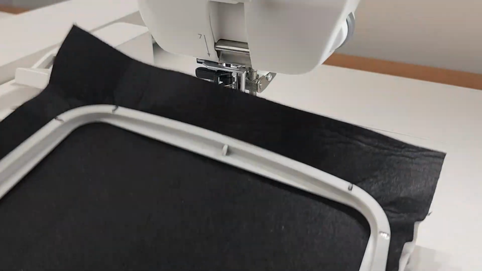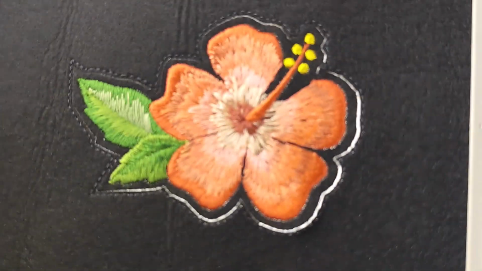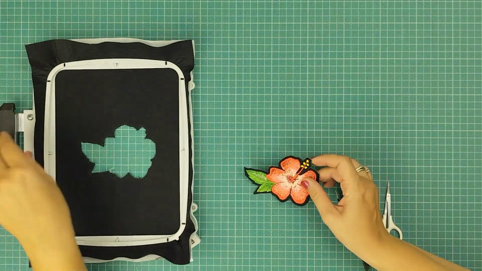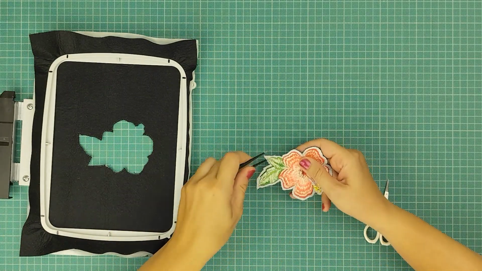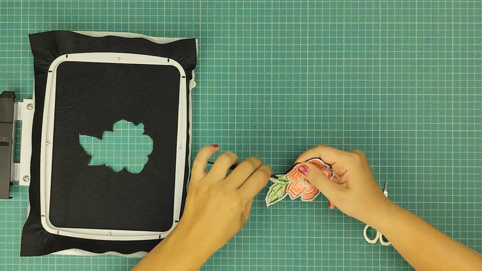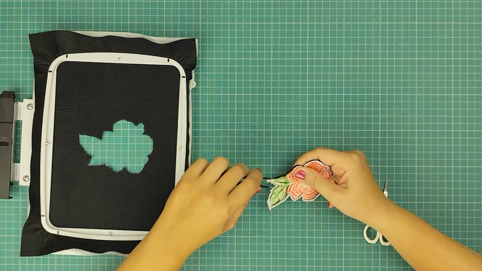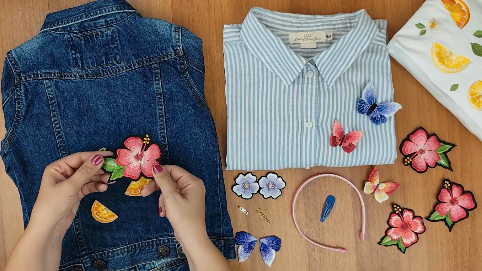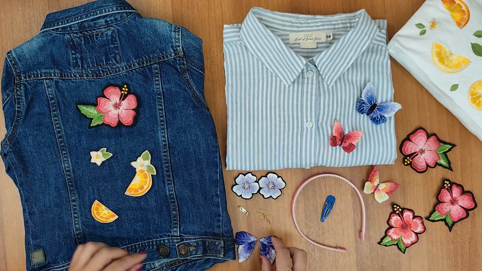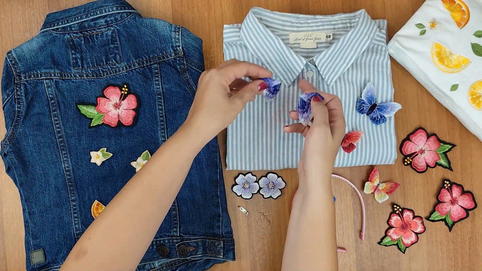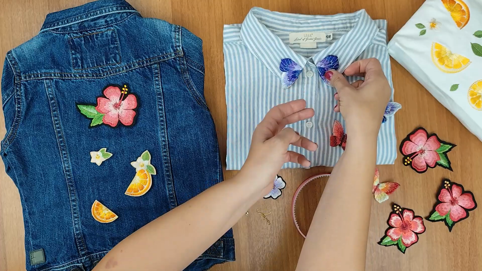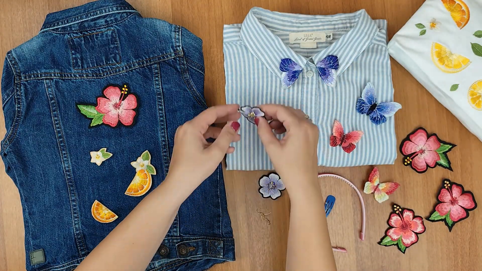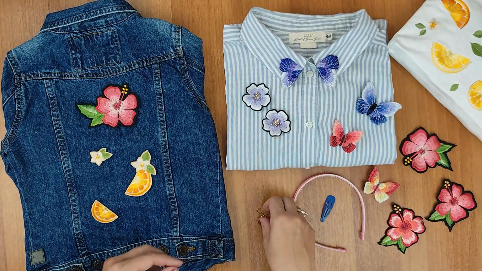The embroidery part is now finished, so we can remove the hoop from the machine. Remove the tearaway stabilizer from the wrong side of the patch. You may use your patch as embellishment to customize a garment or upcycle an old one, or add a pin to the back side to use it as a brooch.